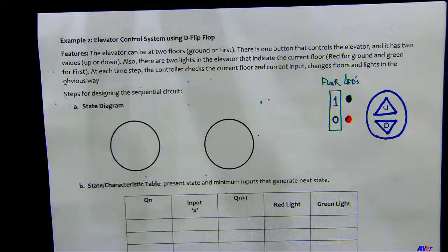At each time step, what it really means is every clock cycle, the controller checks the current floor and the current input, and changes floors and lights in the obvious way. So, moving on to the steps for making a sequential circuit or a finite state machine. First comes a state diagram. How many states are we going to have here?